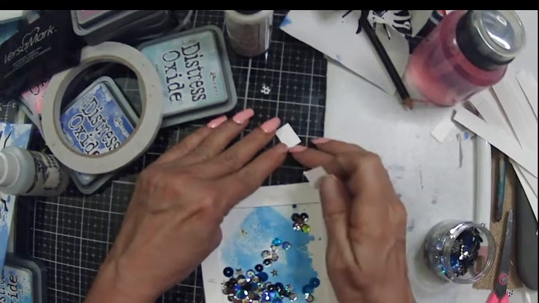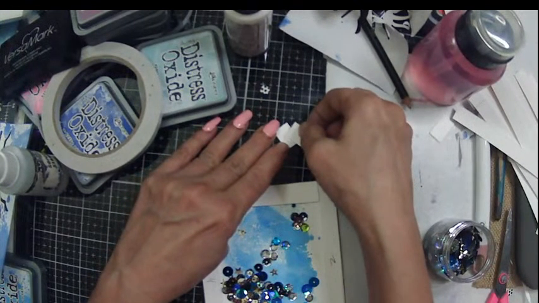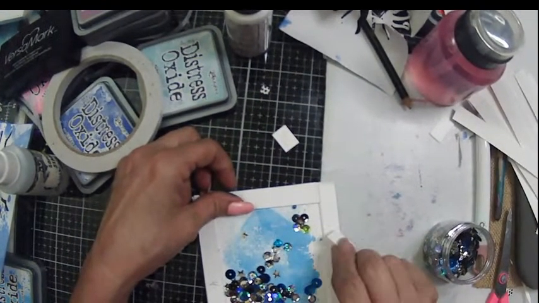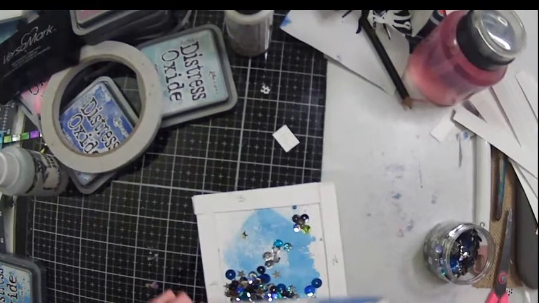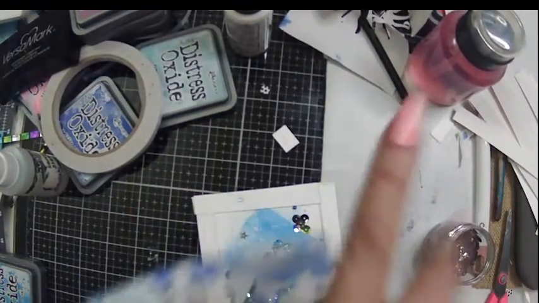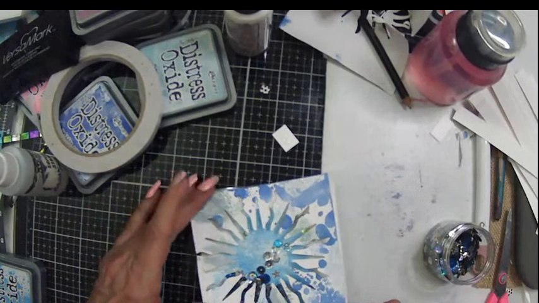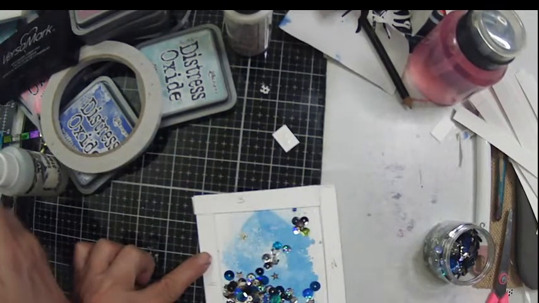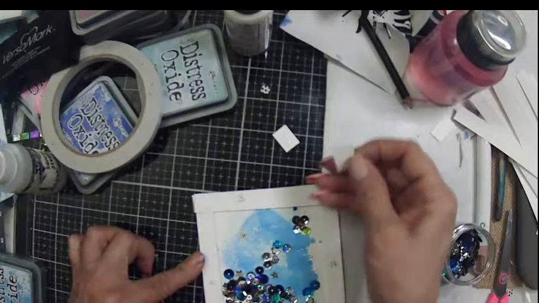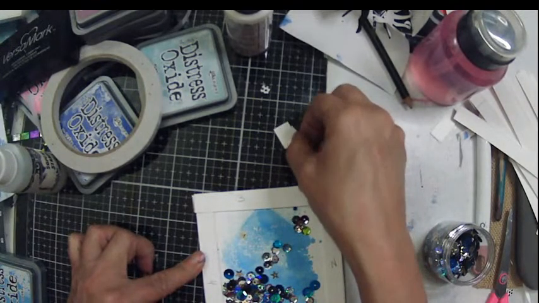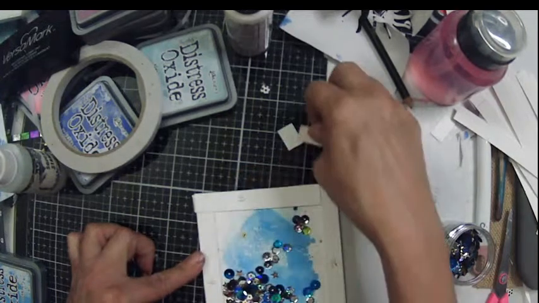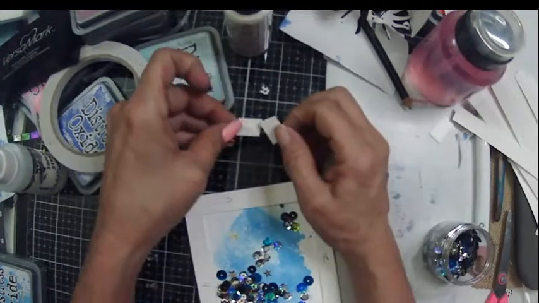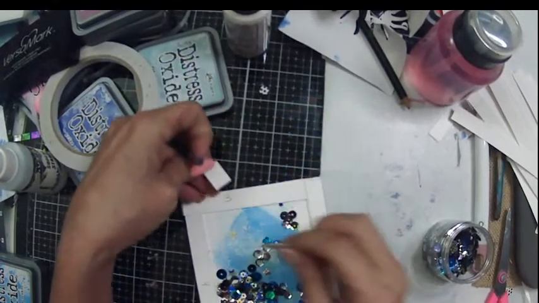And now, because my sun goes all the way to the edges, let's see, is that, no, it's this way. So I'm going to look at this like this, and then right here, I'm going to put a little bit of glue there. I used to be able to handle little stuff like this really well.